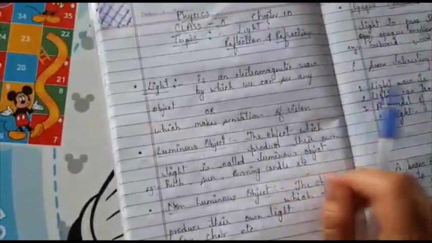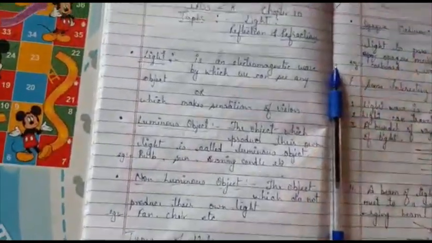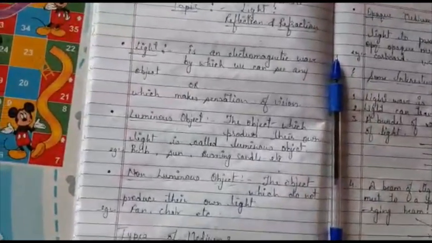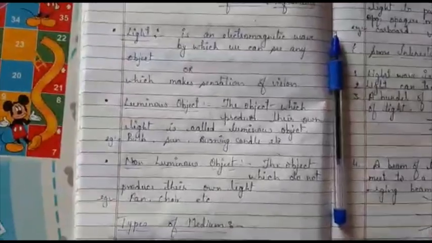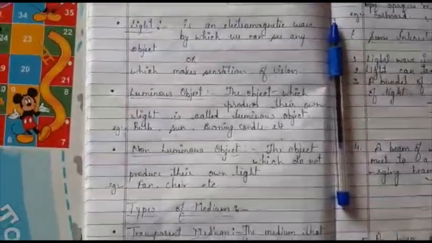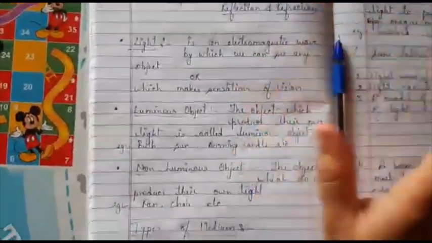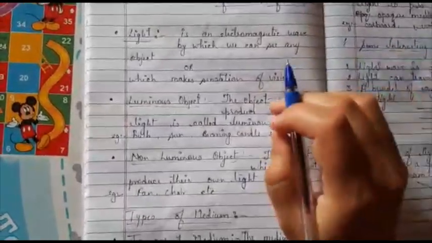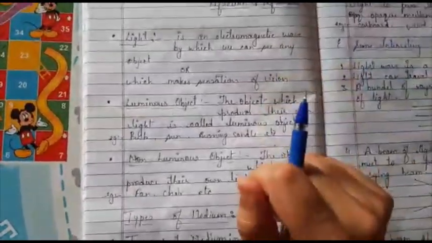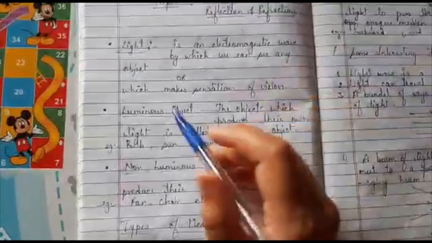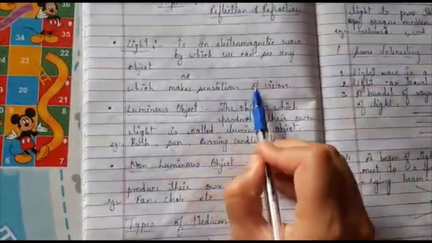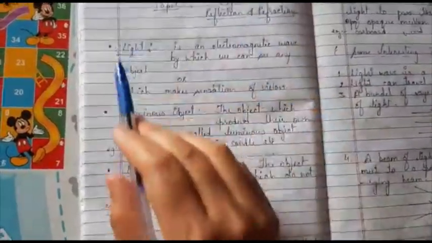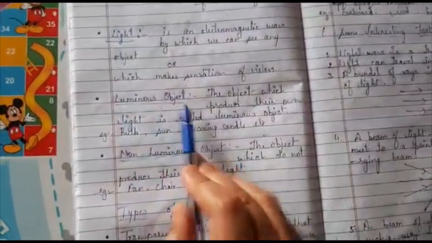In simple definition, if somebody asks you what is light, it means light is that by which we can see any object. Scientifically, it has one definition. How can you define it? Light is an electromagnetic wave by which you can see any object, or it is a wave which makes the sensation of vision. Then move on to your next topic, that is luminous object.